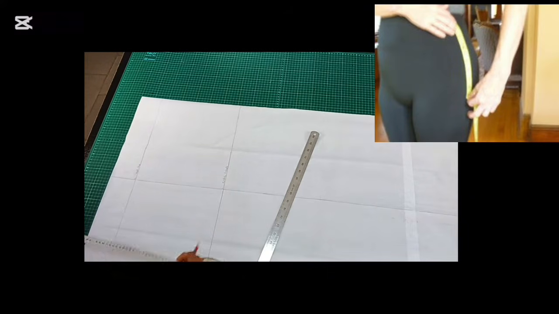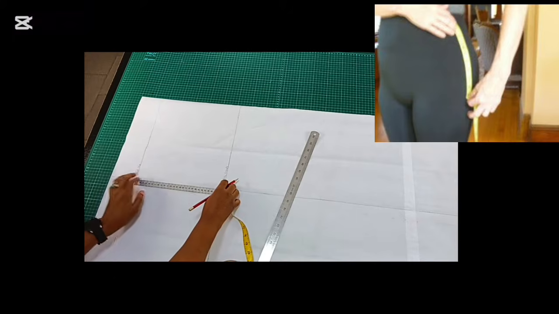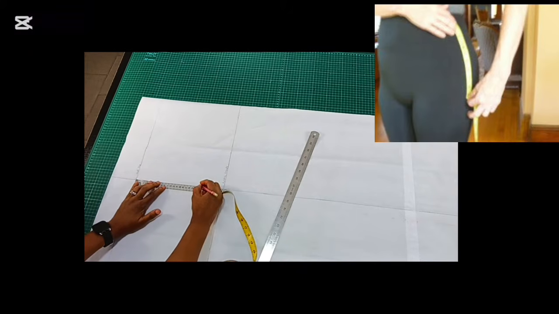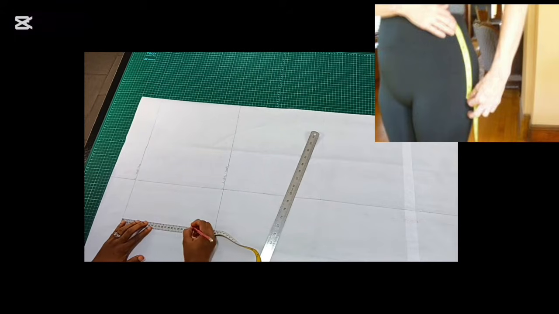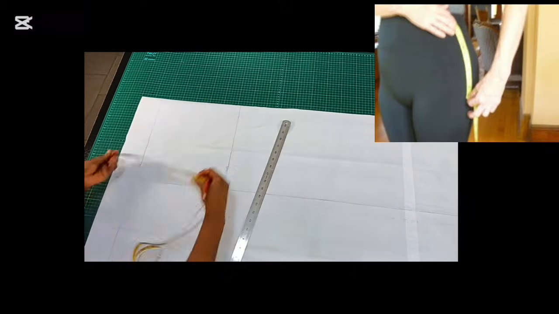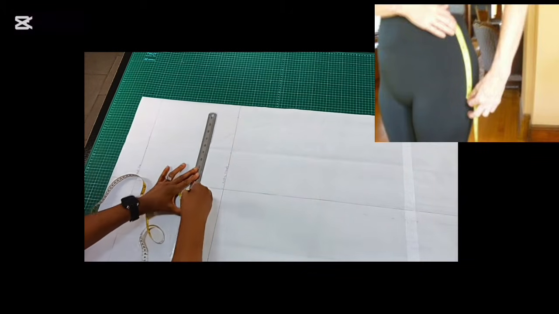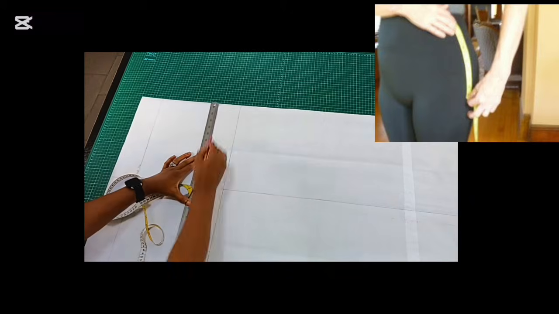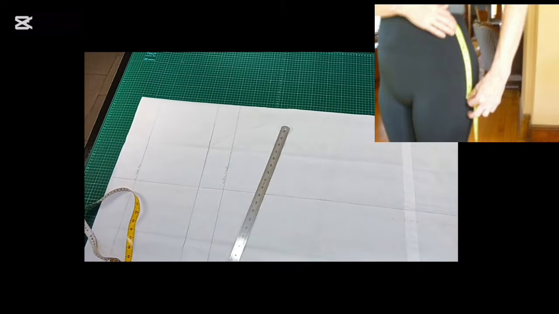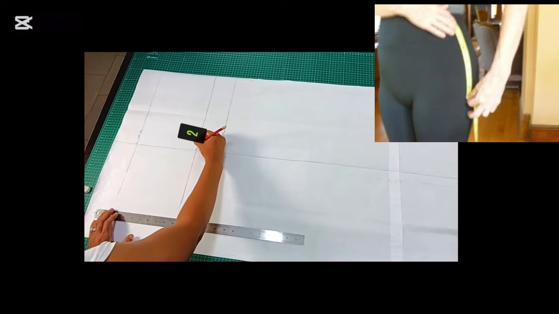The next number I'll be getting is number 2. Number 2 is the hip length. So from 0 you measure the hip length. For this measurement we have 20.5 cm. You roll it also. We label number 2 the hip line.